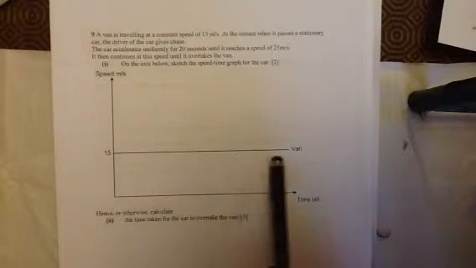Okay. A van is travelling at a constant speed of 15 metres per second. So there we have it on the graph. At the instant when it passes a stationary car, the driver of the car gives chase. The car accelerates uniformly for 20 seconds until it reaches a speed of 25, then continues at that speed until it overtakes the van. On the next row, sketch the speed-time graph for the car.